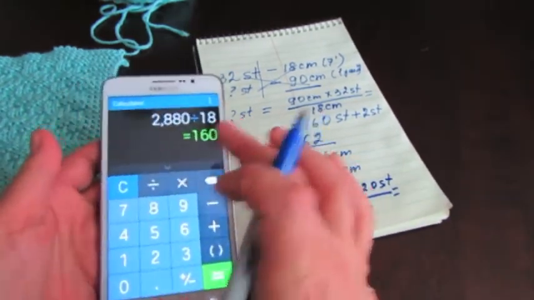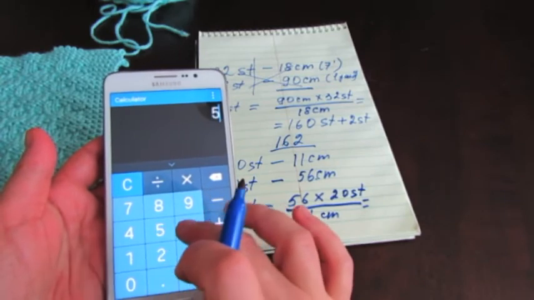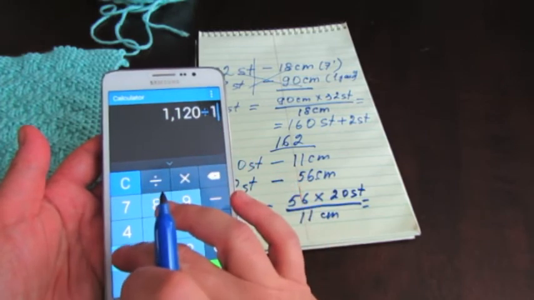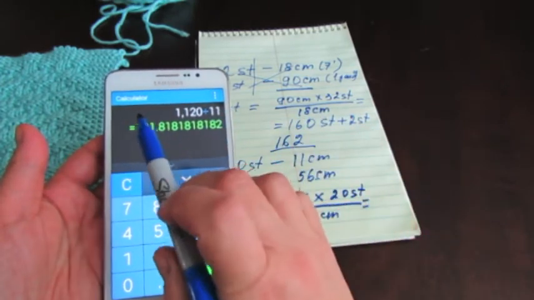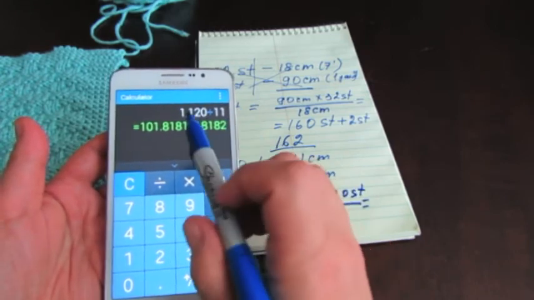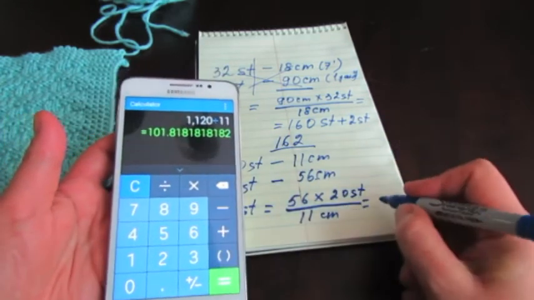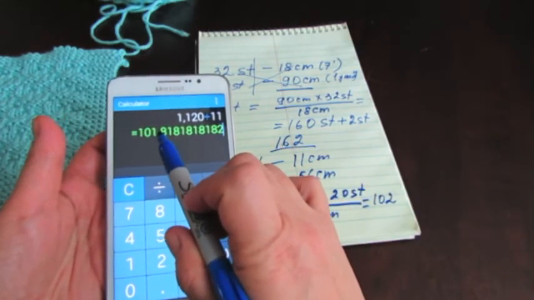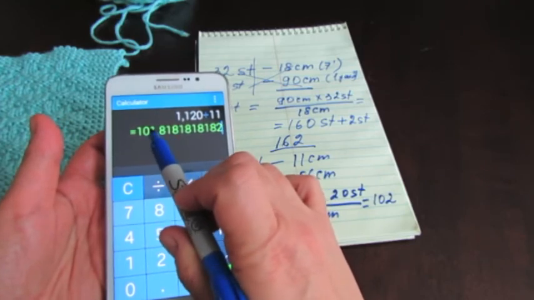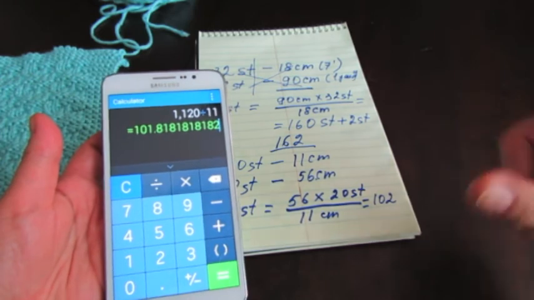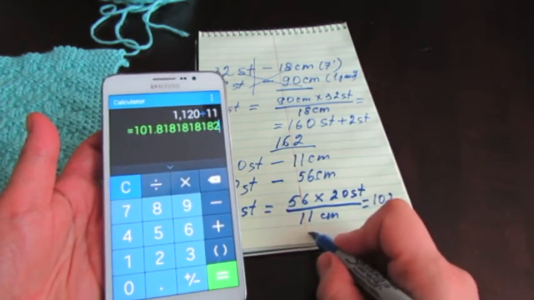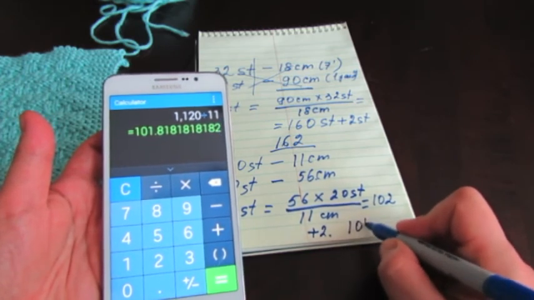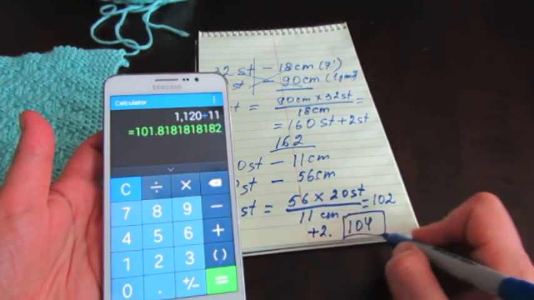Let's calculate that. So it's 56 multiplied by 20 and divided by 11. It gives us 101.8. So I would recommend you to make it 102 stitches. If the number after the dot, after the point, is above 5, you add 1 stitch to your total number of stitches. So 102 stitches plus 2 edge stitches. So the total number of stitches will be 104. That's what you will need to cast on.